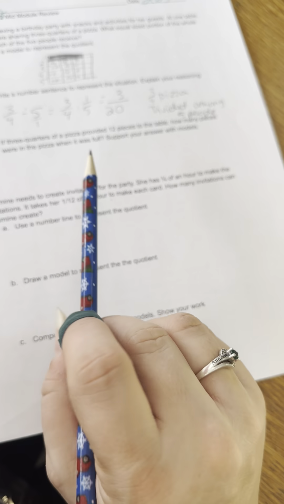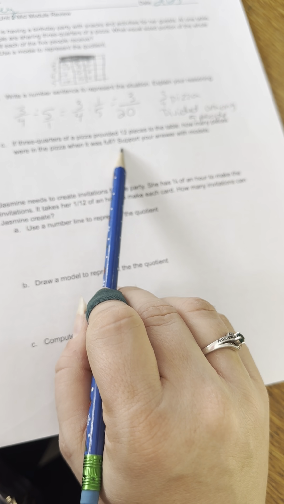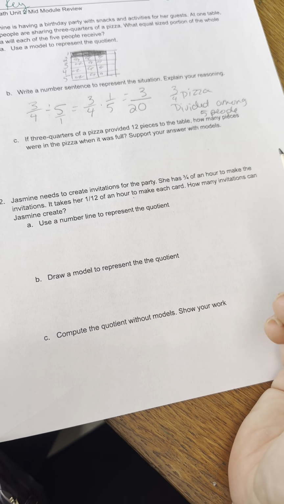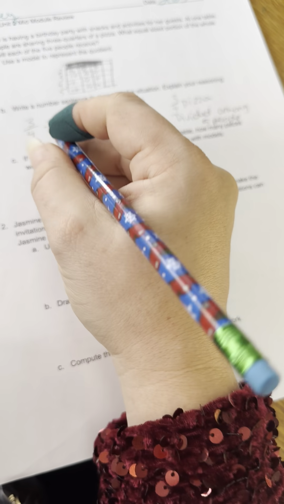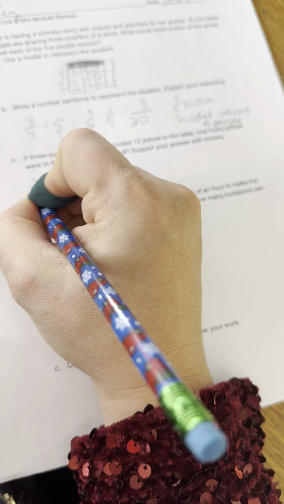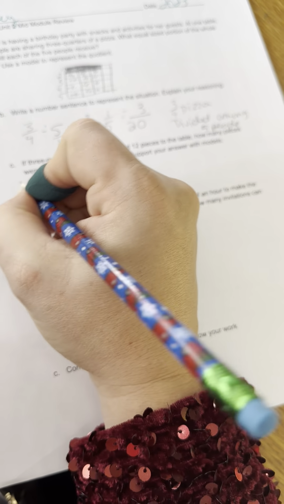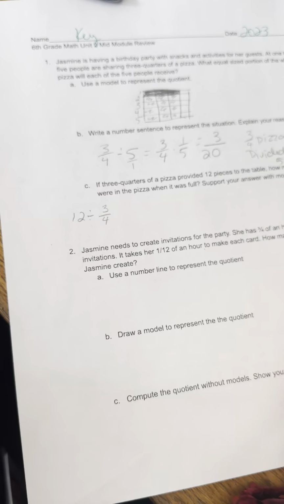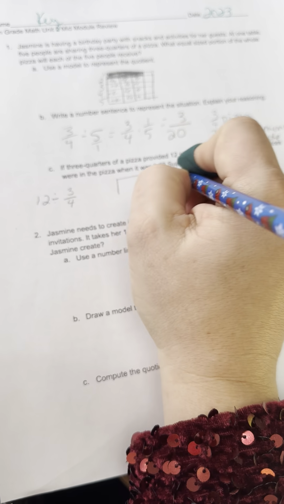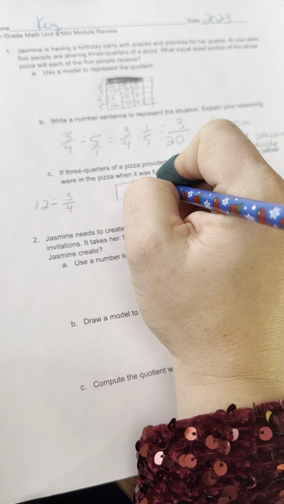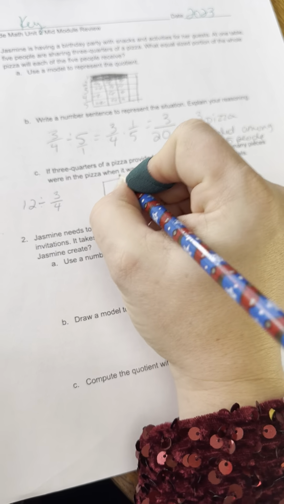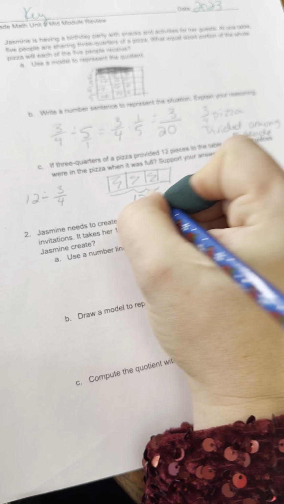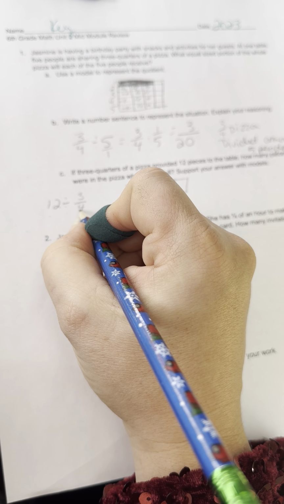Okay, so then if 3/4 of the pizza provides 12 pieces, how many pieces were in the pizza when it was full? So we have 3/4 of the pizza, and now we're actually dividing it. We're taking that 12 and we're dividing it by the 3/4, because here we have our pizza. We're shading 3/4 of it, and we know that this is 12. So we're doing 12 divided by 3/4.